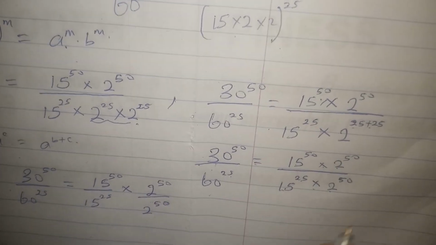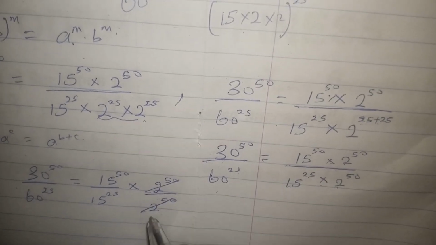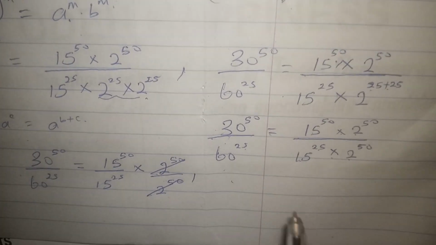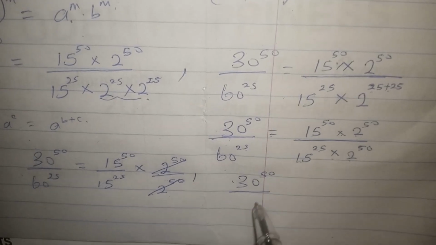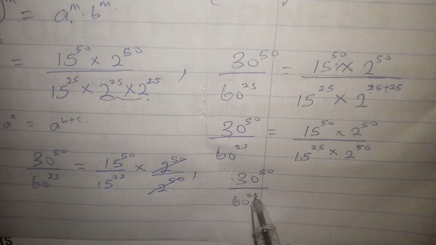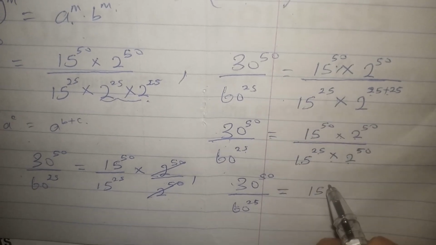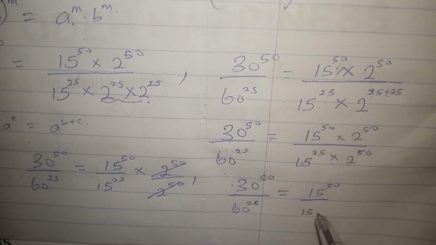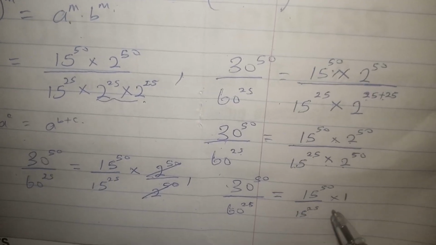So from here you can now see that this and this will go. We are now left with 30 to the power of 50 over 60 to the power of 25 equals 15 to the power of 50 over 15 to the power of 25 times 1, and anything times 1 is the same number, right?